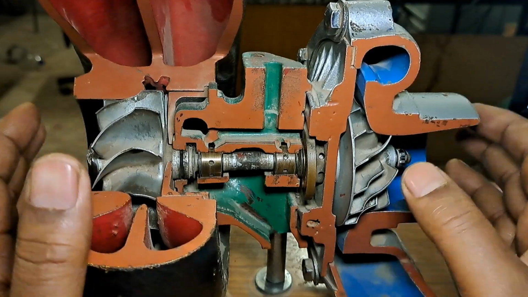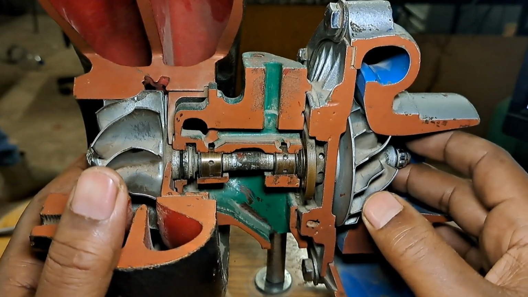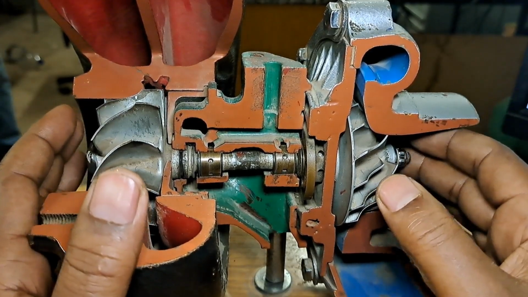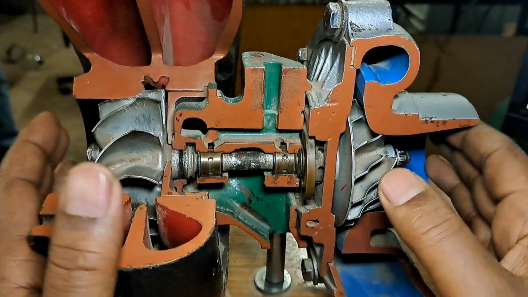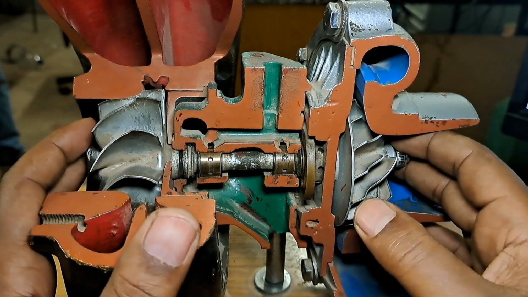Well, dear viewers, that is all we have for you regarding turbo lag. We have looked at what turbo lag is, some of the things that can contribute to increased turbo lag, and some of the things that you can do in order to reduce turbo lag.